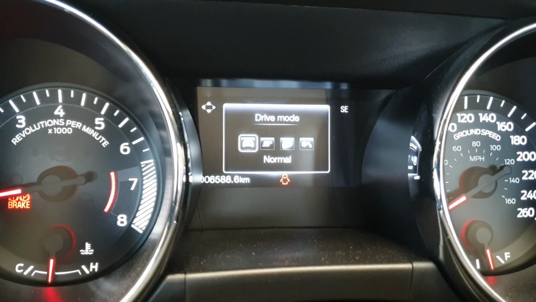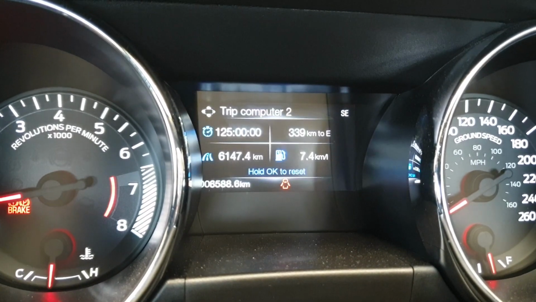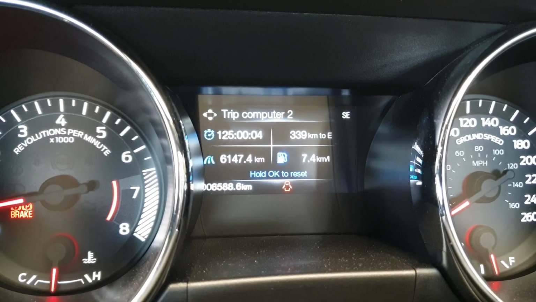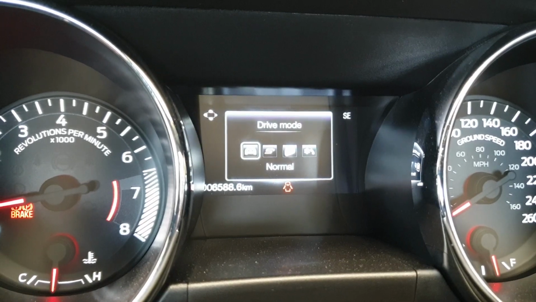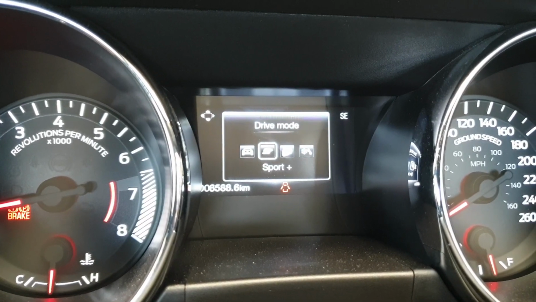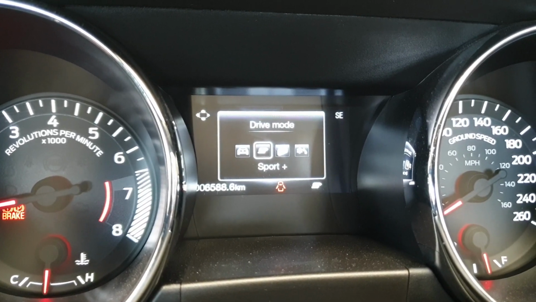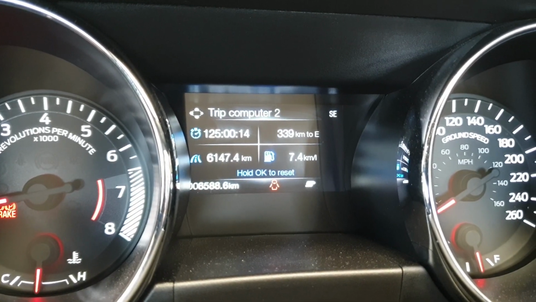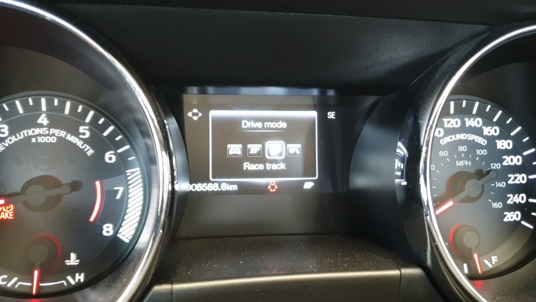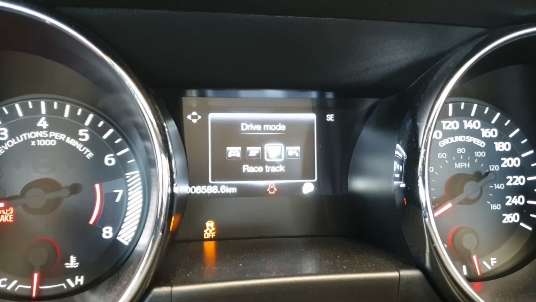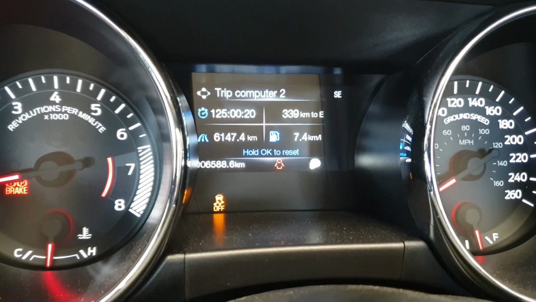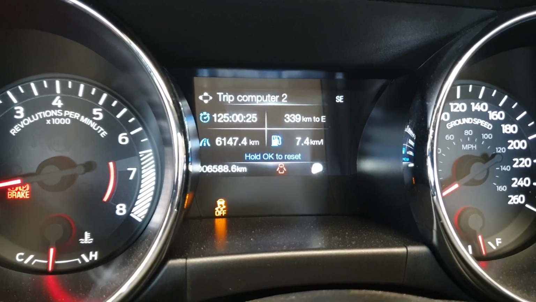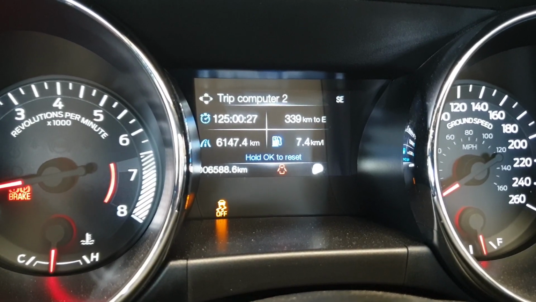So normal mode is basically all traction control on, everything just sitting there in safety first. Drive mode in sport gives you a little bit more ability to flick the wheels around a bit and do a few things. And you get over to racetrack mode, and as you can see, the light for traction control has come on, meaning that there's no traction control. So you want to be real careful with this car when you do that.